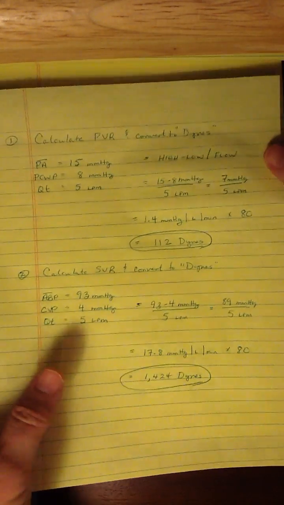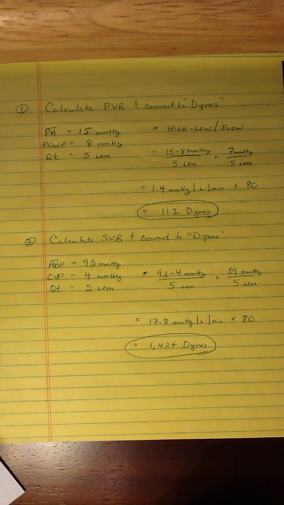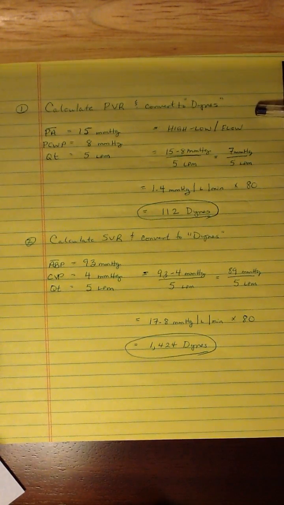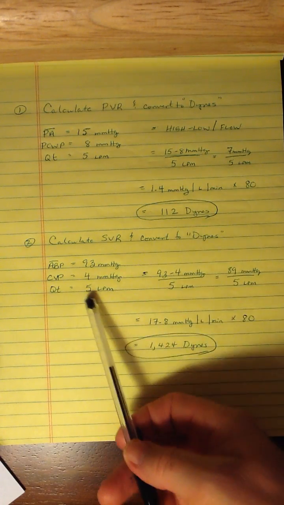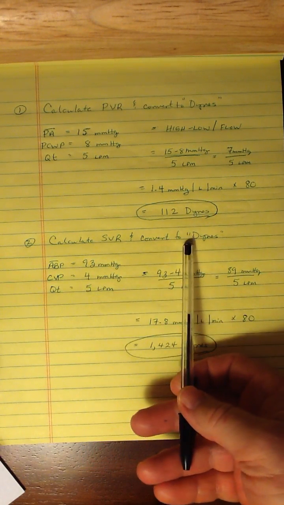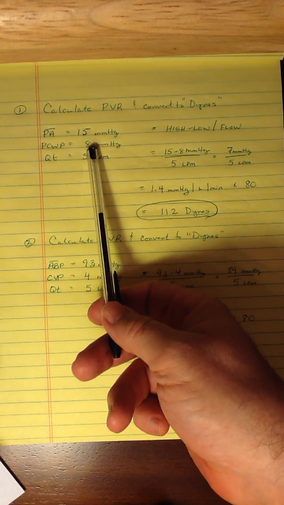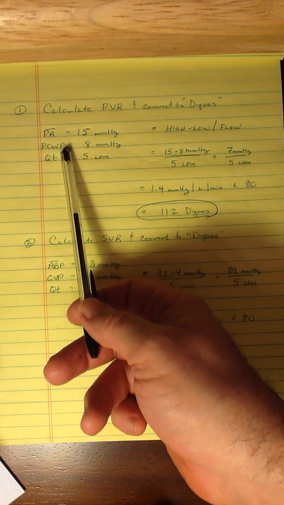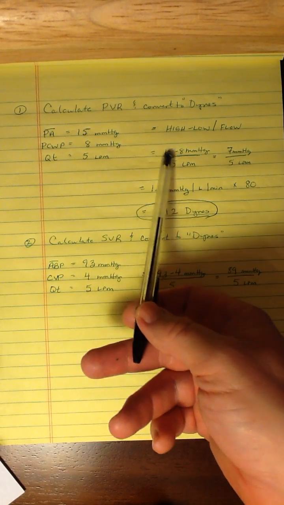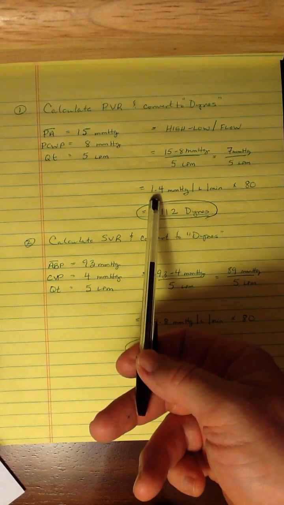Lastly, I have some examples of equations, just two to look at. The first one is calculating pulmonary vascular resistance, and I've also converted it to dynes. And the second is calculating systemic and converting it to dynes. So I'm taking the same numbers we've looked at, high pressure of 15, low pressure of 8, coming from our mean PA and our pulmonary capillary wedge pressure, dividing it by cardiac output, gives us 1.4.